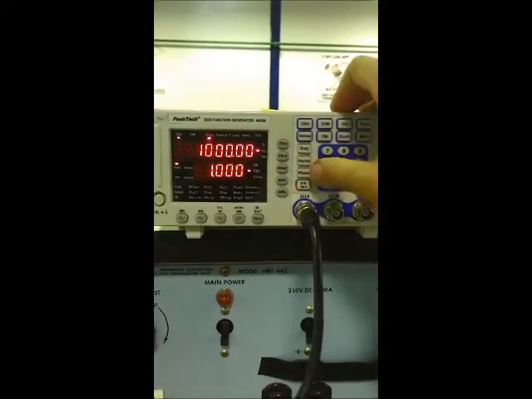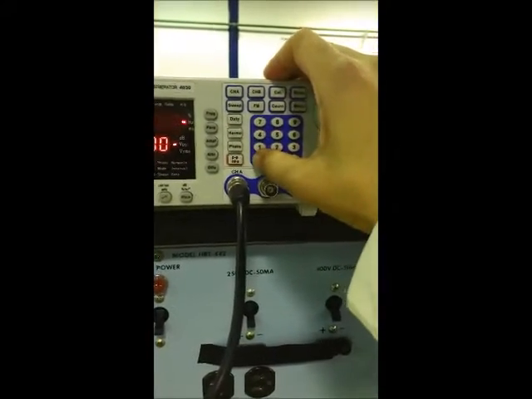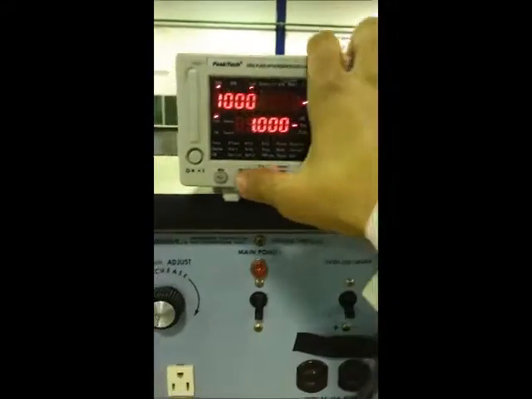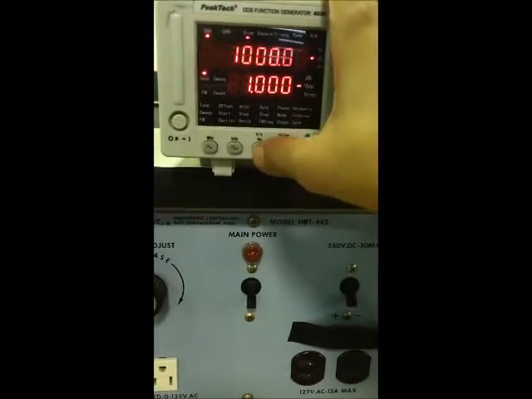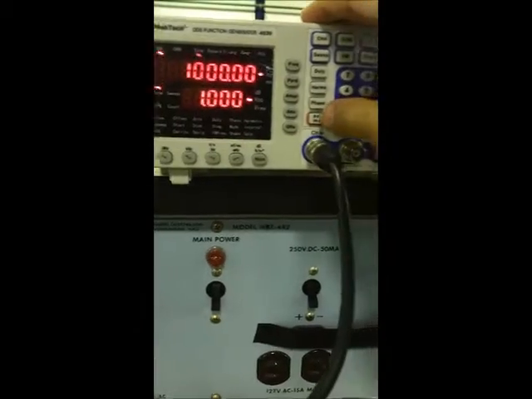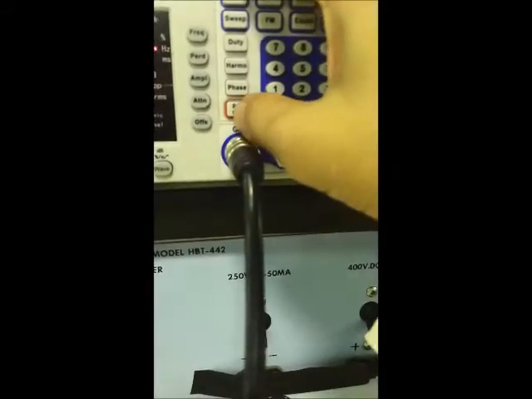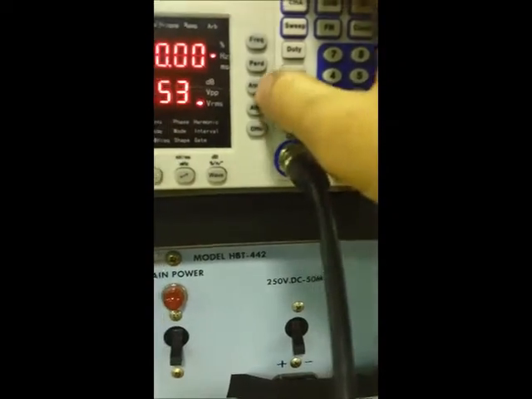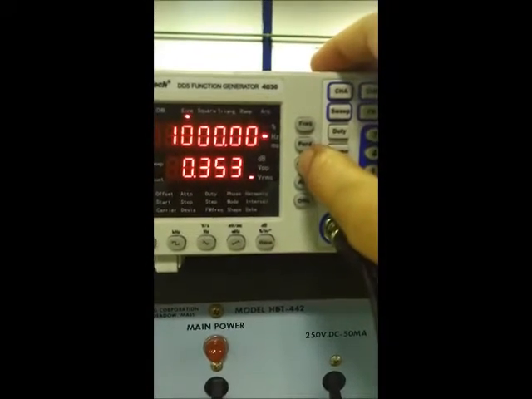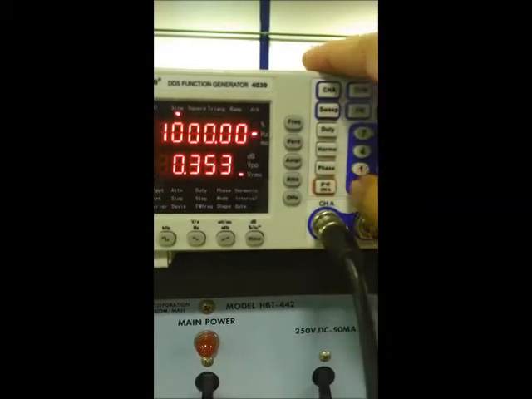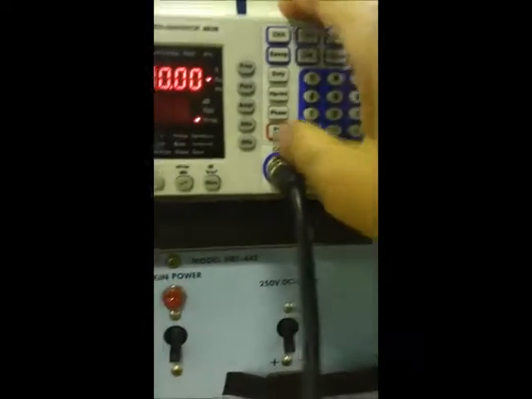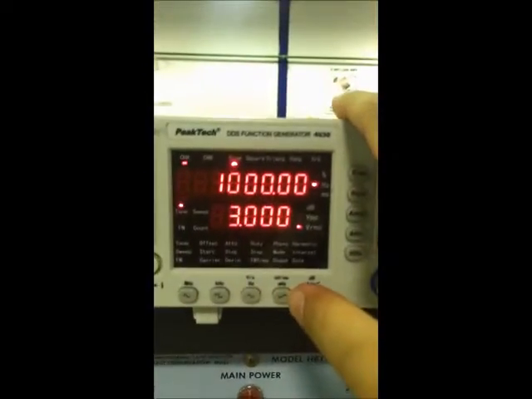This is the frequency. I put 1000. I click on hertz. This is 1000 hertz. I go to the RMS, change the voltage to RMS, click on amplitude and make it 3 volts.